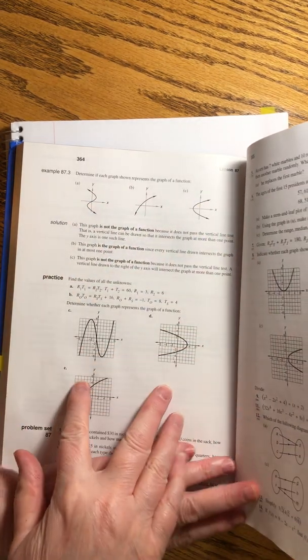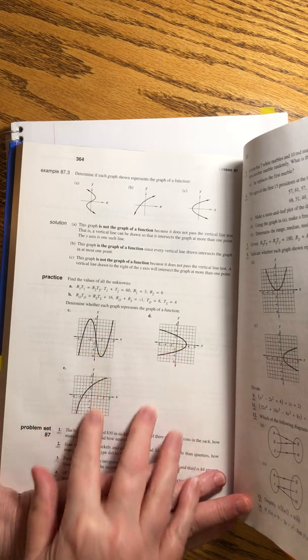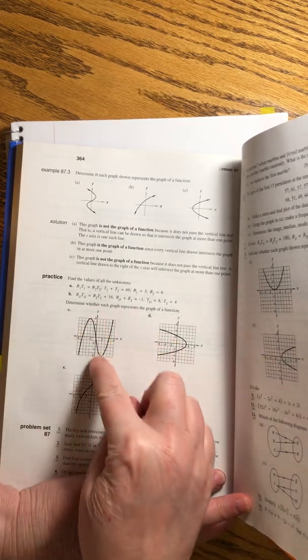All right, and you can see here for your practice, you get to do some too, yay. Look, here's one kind of like what I drew.